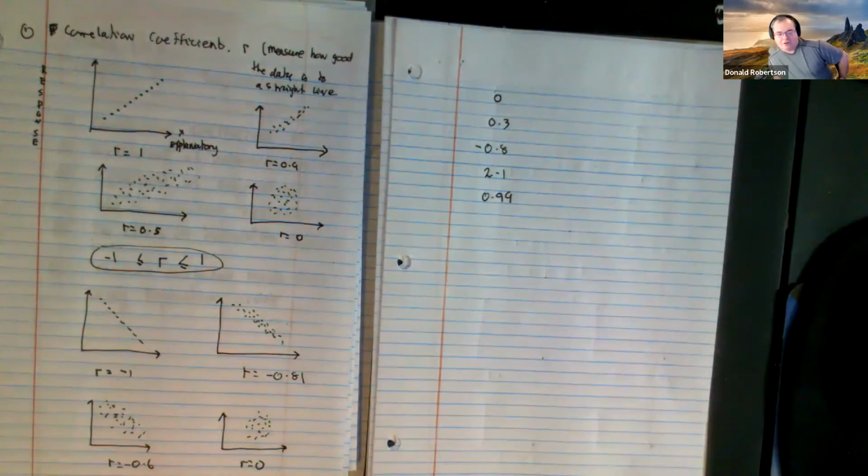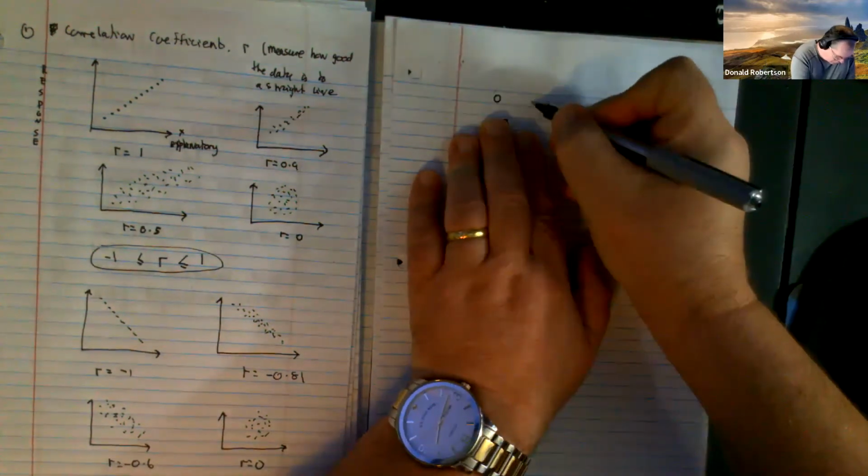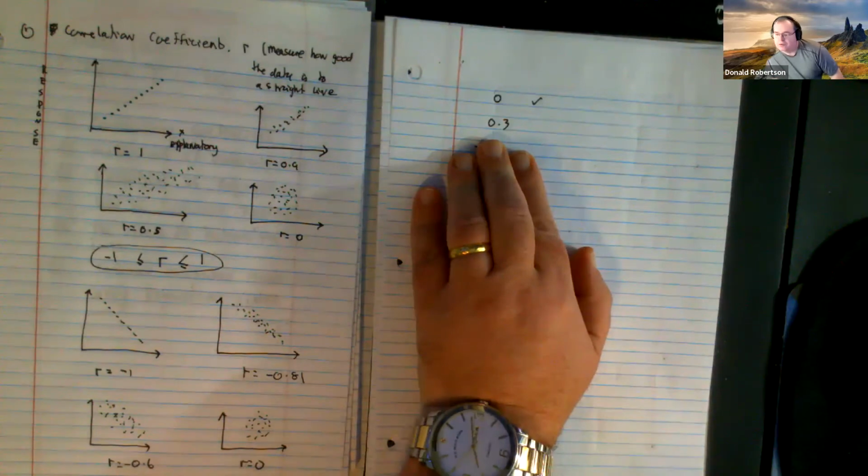Right, where were we? So here's a kind of question you could get. Here are 5 numbers. Which of these numbers could be a correlation coefficient? Could 0 be a correlation coefficient? Yeah. Could 0.3 be one?